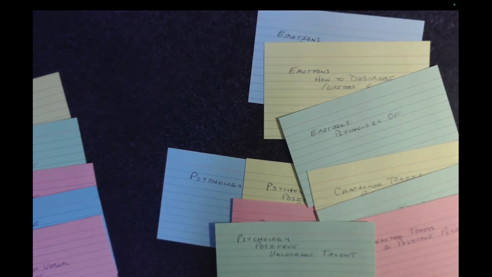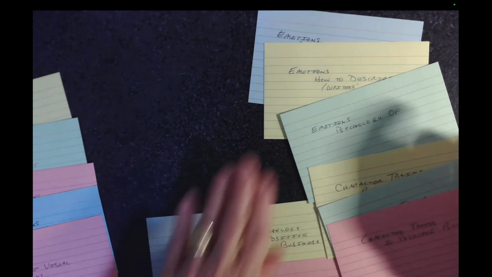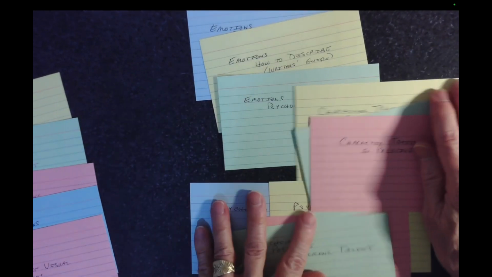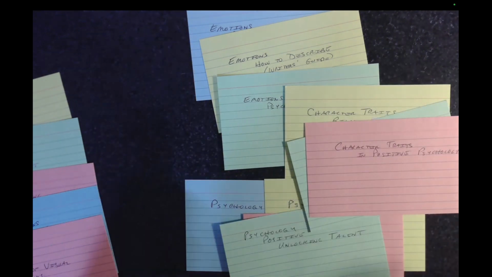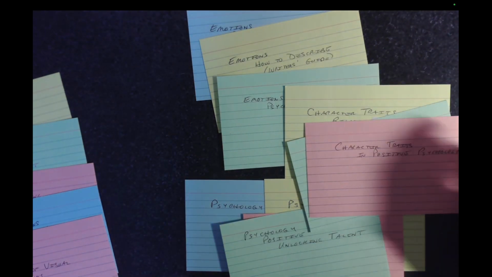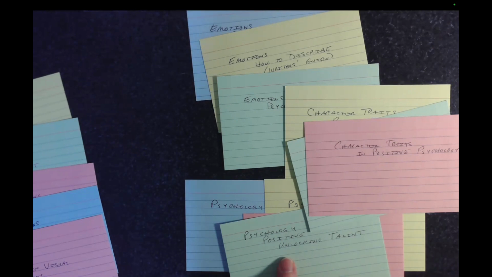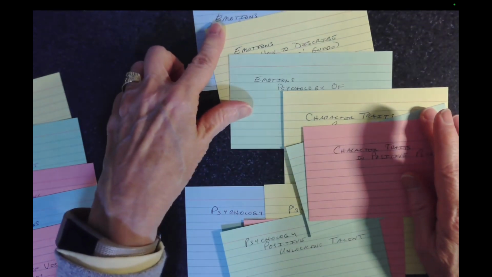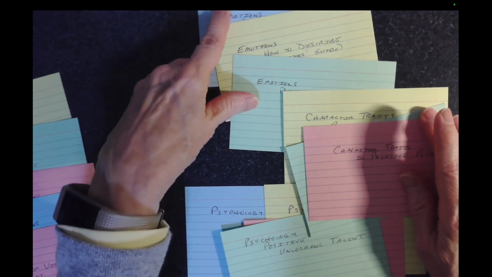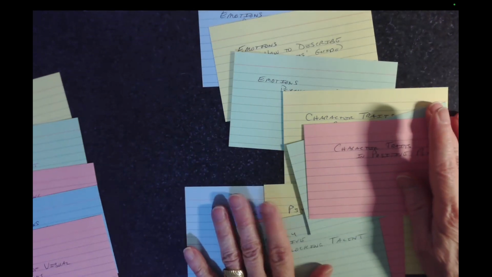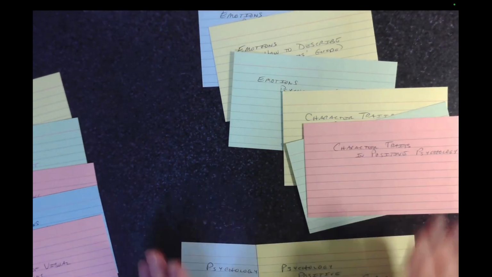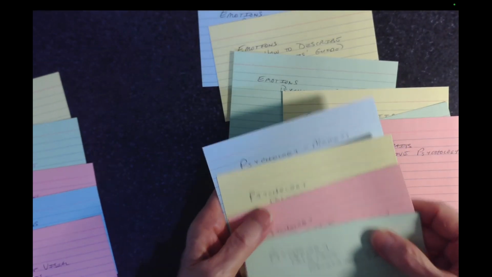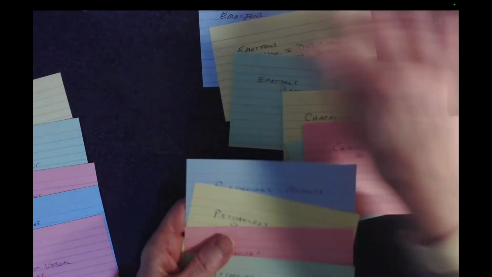Now this leaves me with my main piles where I've got psychology, character traits, and emotions. Are they really separate topics, or how do they tie in? To me, the character traits are part of positive psychology, and to me, the emotions, based on my study, derive out of character traits. So what I'm going to do, if I'm going to use this method, I would say that psychology is going to be my big main header.